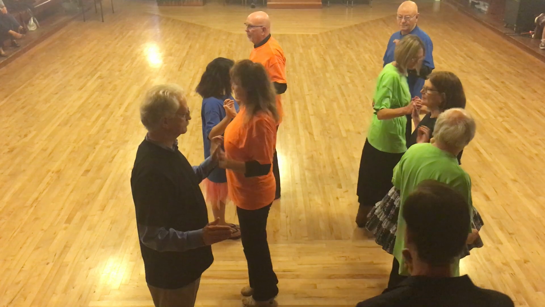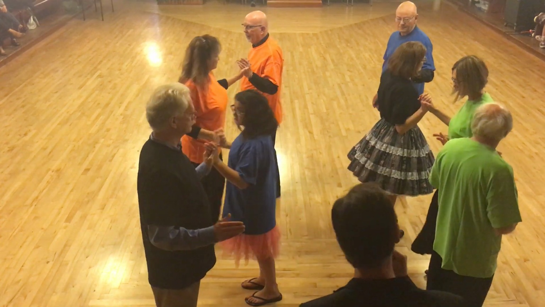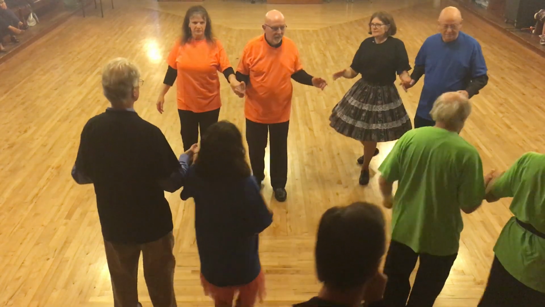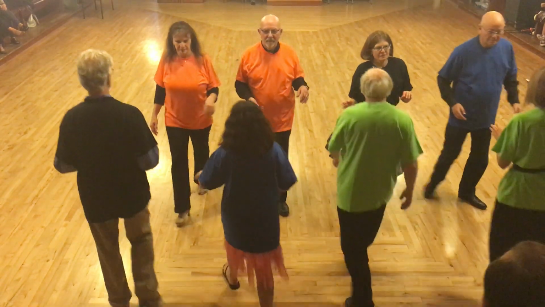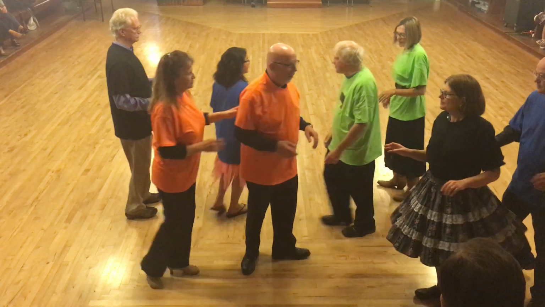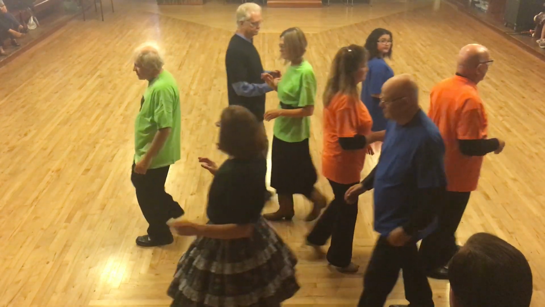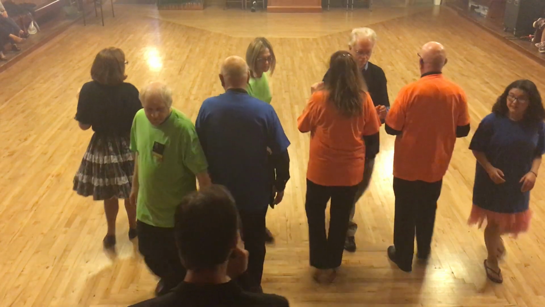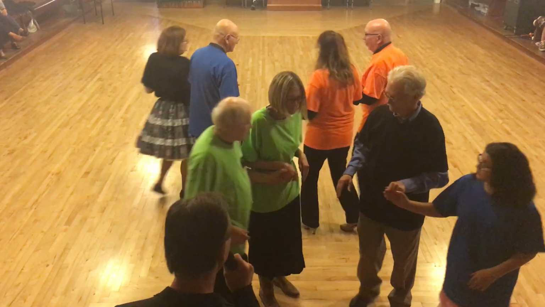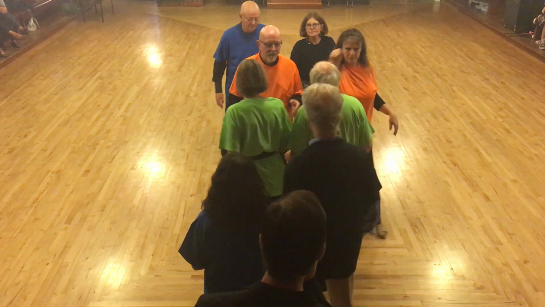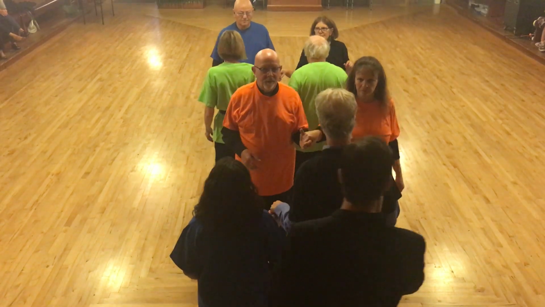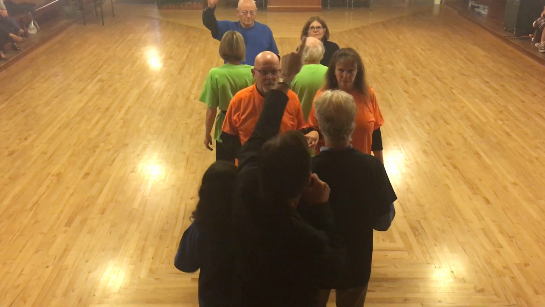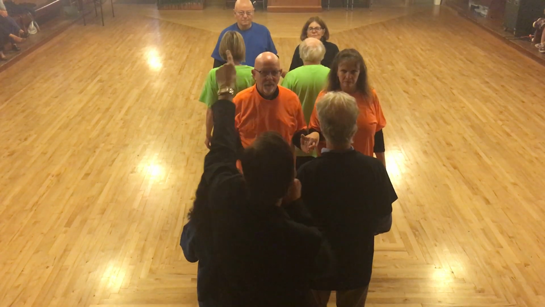Center straight. Centers run left around the ends. Bend the line. There we go. Pass through. Tag the line all the way through. Face in. Pass through. Wheel and deal. Centers pass through. And we just did activator 3R, which moved the number one man from the northeast to the northwest.